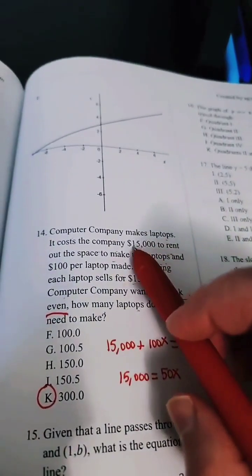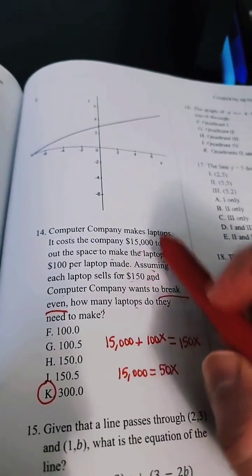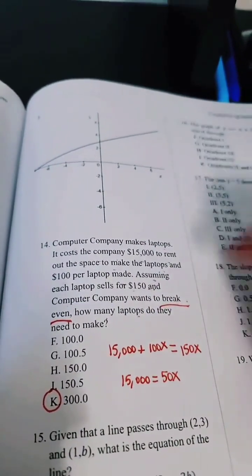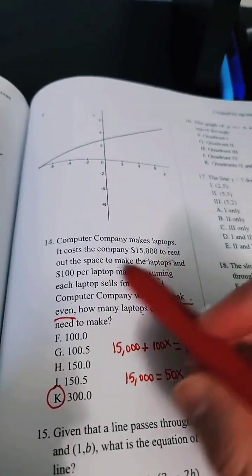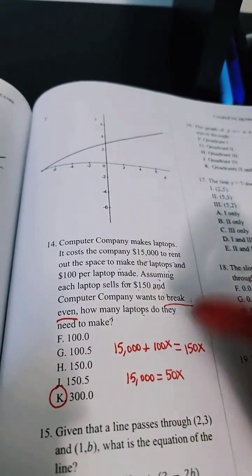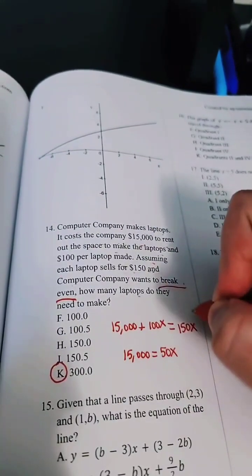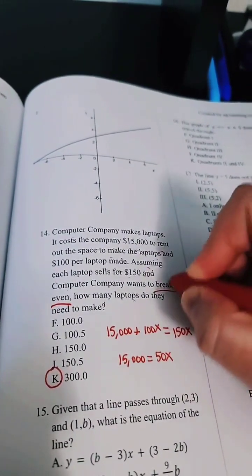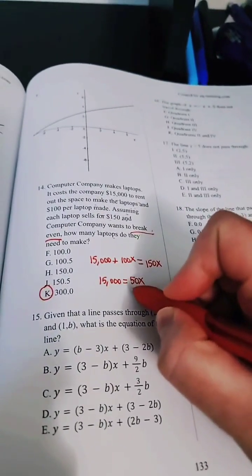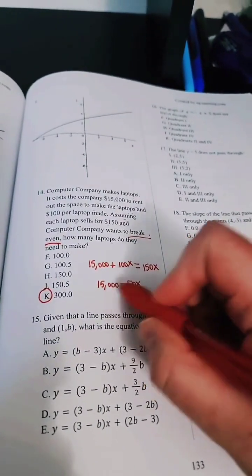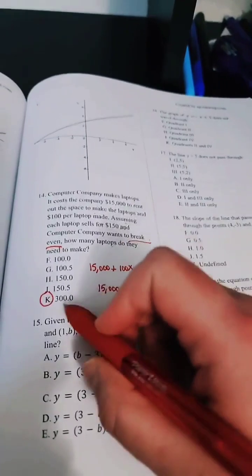Why is $15,000 on the left side? Because it said that it's going to cost them, the $15,000 is like them renting the factory space or whatever, plus I guess the cost of materials is $100 per laptop. So that's why it's part of the expenses, because expenses need to equal your revenue when you're breaking even. So all I did to get 300 was divide by 50 on each side. 15,000 divided by 50 to get x by itself gives you 300.